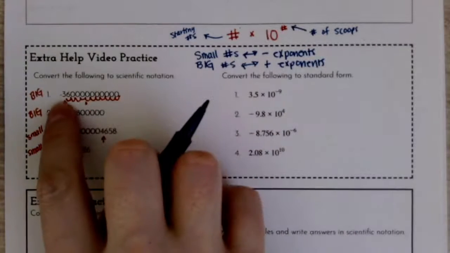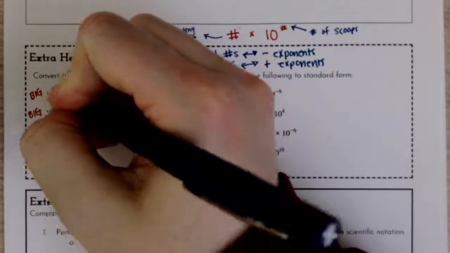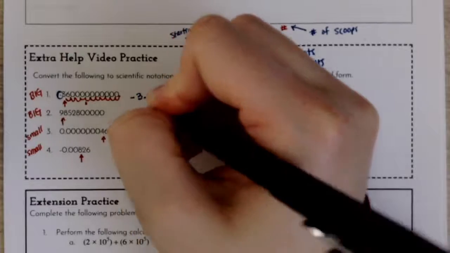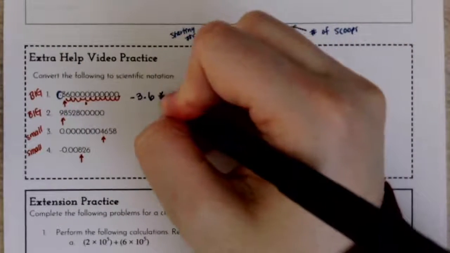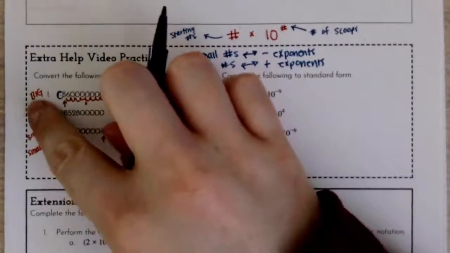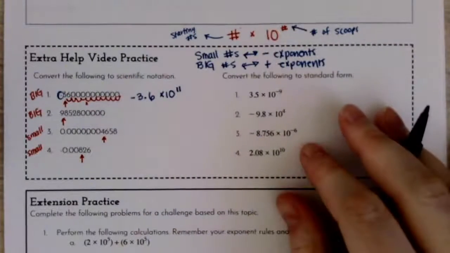So for this first one, we just want to write our starting numbers, and if you have a negative, you want to make sure you don't forget it. So we have negative 3.6, and then I'm out of numbers, so I do my times 10. And since this is a big number, I am going to have a positive exponent, so positive 11 scoops.